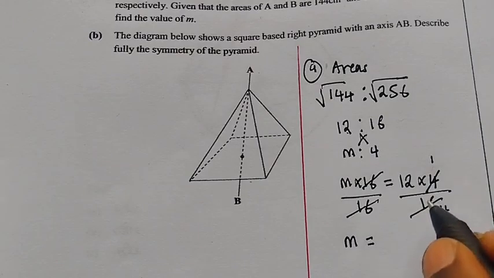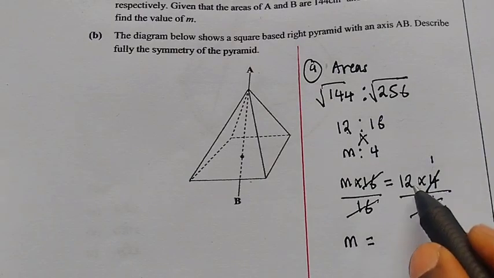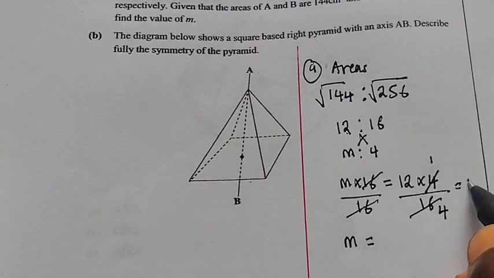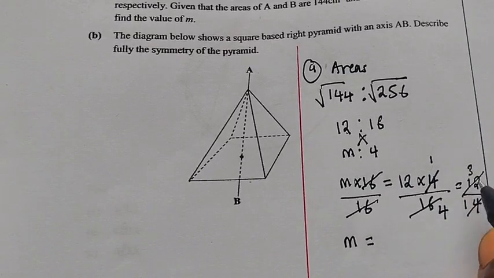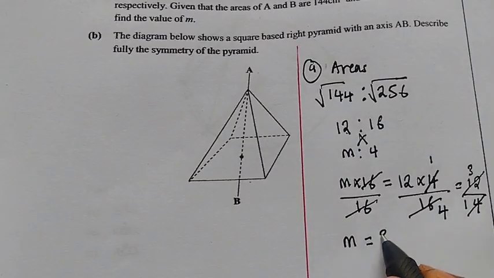So we are remaining with 12 times 1, which will give us 12 over 4. So 4 here, 1. 4 into 12, it's a 3. So 1 into 3 will definitely get 3. So the value of m is equal to 3. So we have answered our question A.